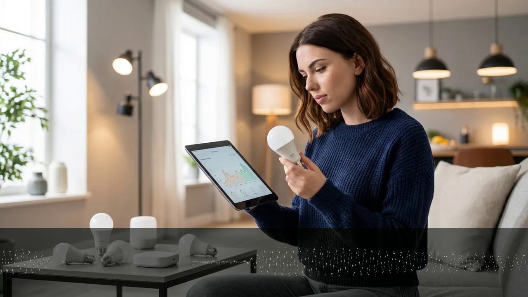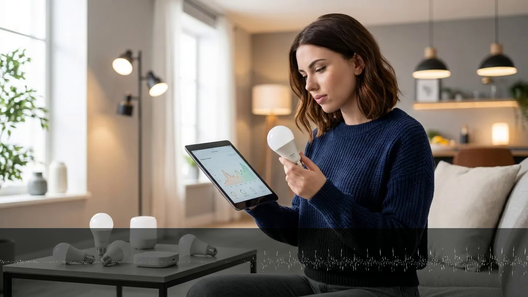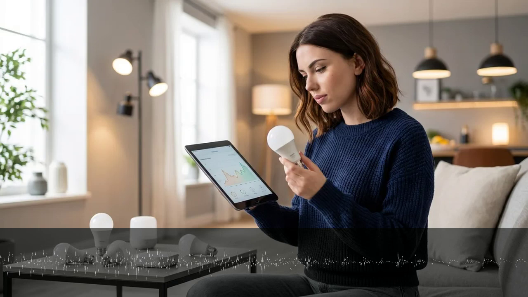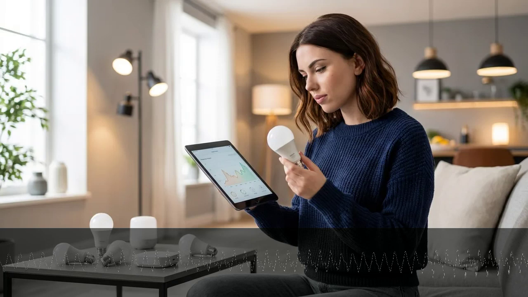Why do Wi-Fi smart bulbs have higher latency than Zigbee bulbs? Most Wi-Fi bulbs require cloud authentication for every command. That forces packets to travel from your local network to the manufacturer's remote servers and back, adding 200 to 1,500 milliseconds of round-trip time. Zigbee bulbs communicate directly with a local hub over a mesh network without internet dependency, resulting in 50 to 150 milliseconds response times.